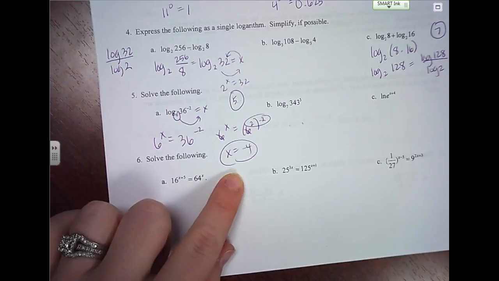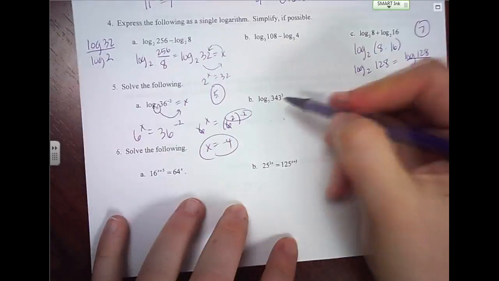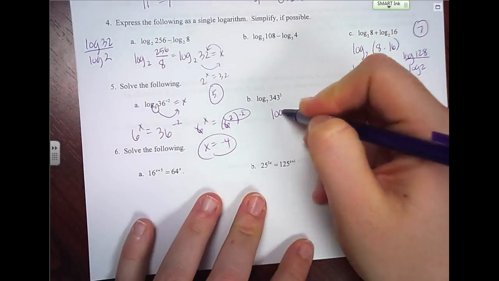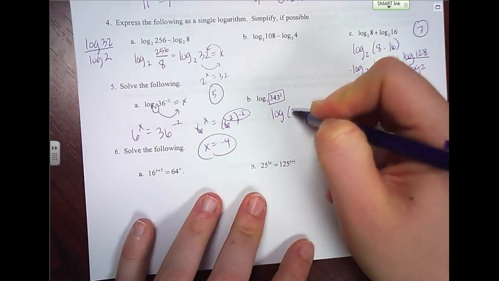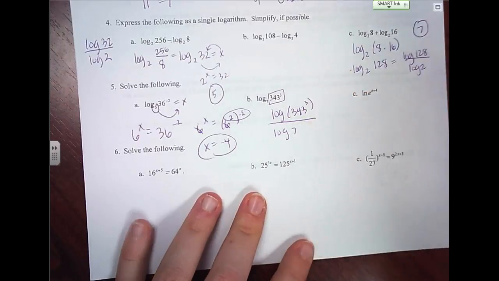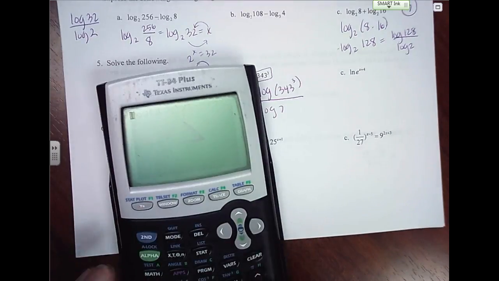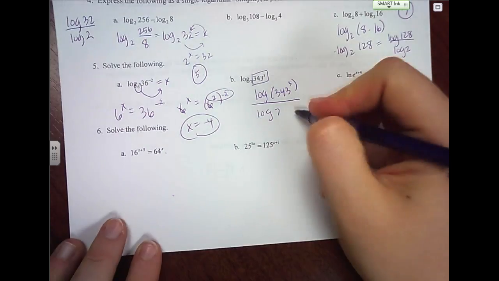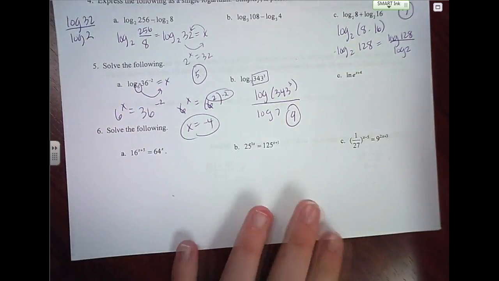So the other thing you could do is do that change of base formula. We'll do it on this one. So I can do log of the big number, which is this, divide by log of the base. So if I do that, log 343 raised to the 3rd divided by log 7, and I get 9. So you could do that also.